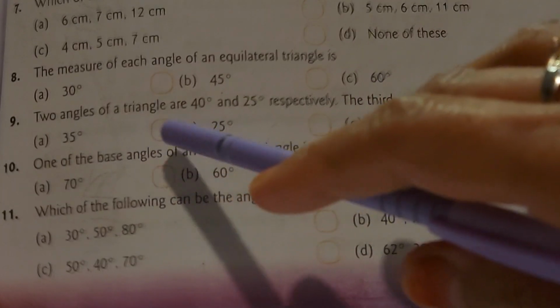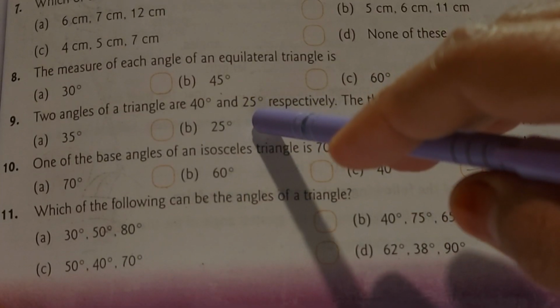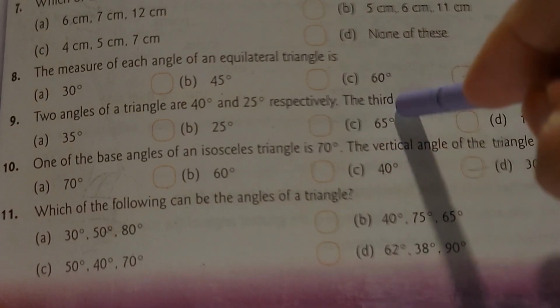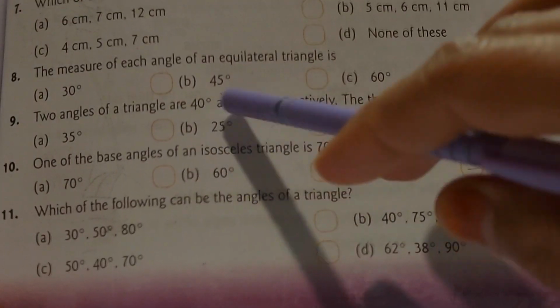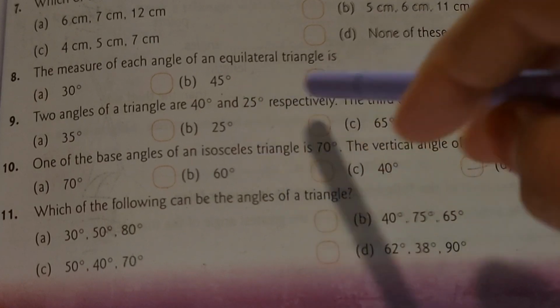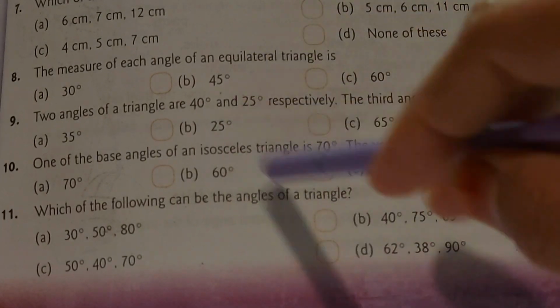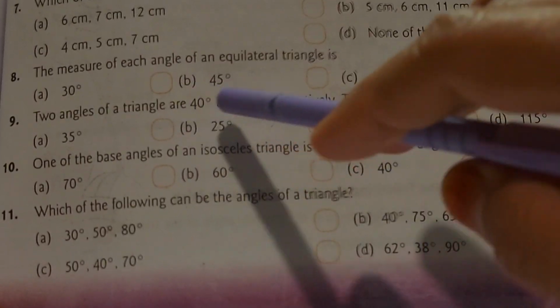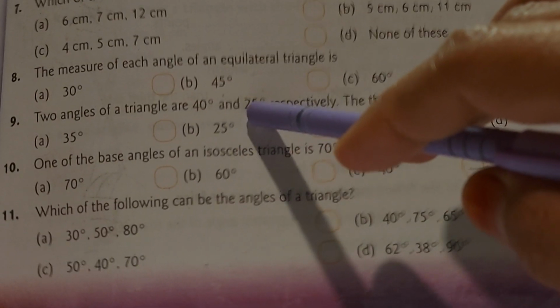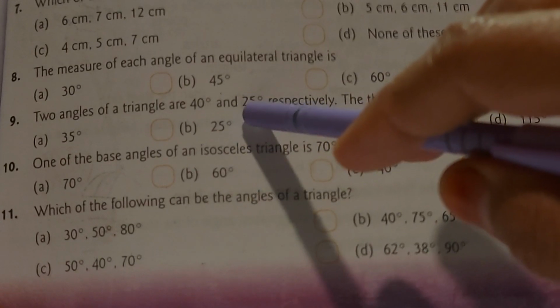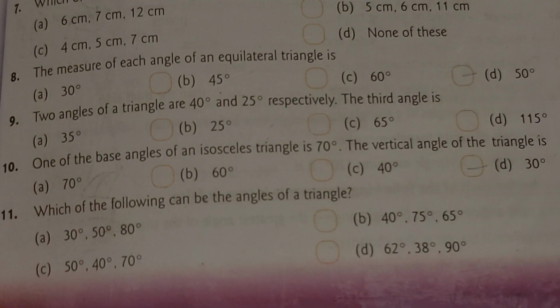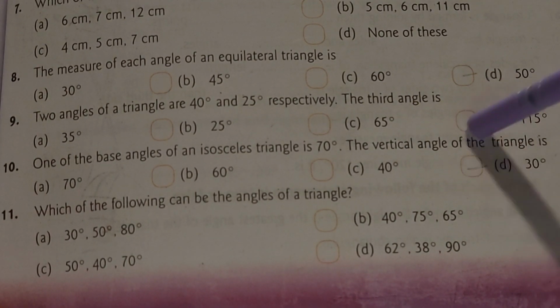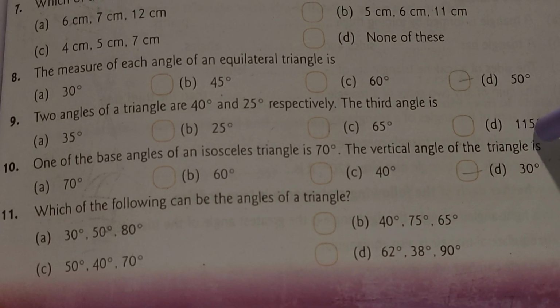The next is, two angles of a triangle are 40 and 25 degree respectively. The third angle is, so if two angles are given we can easily find out the third one, because overall measurement is 180 degrees. So first we add this 40 plus 25 and we'll get 65, and when we subtract this 65 from 180 degree we'll get 115 degree. It means option number D is correct.